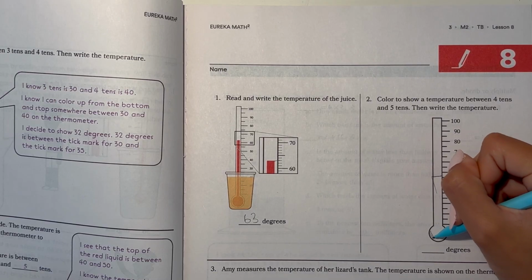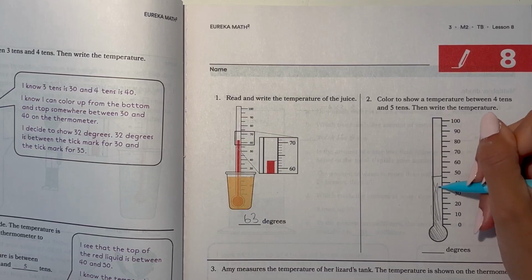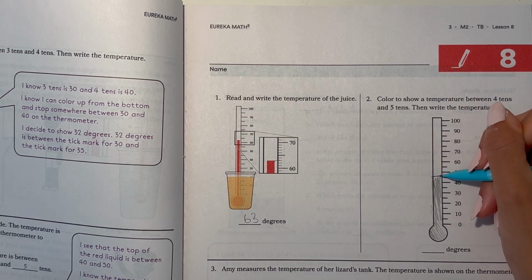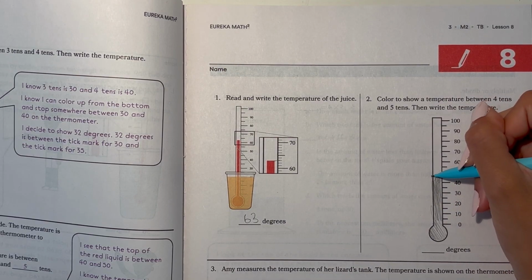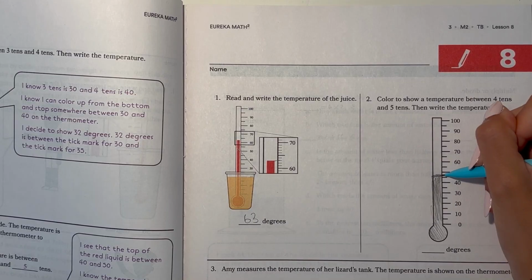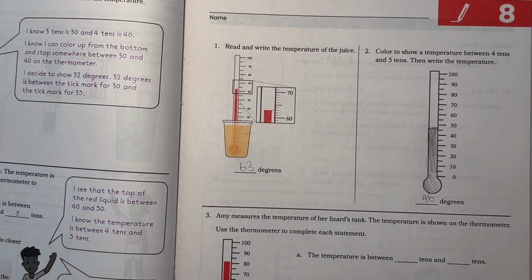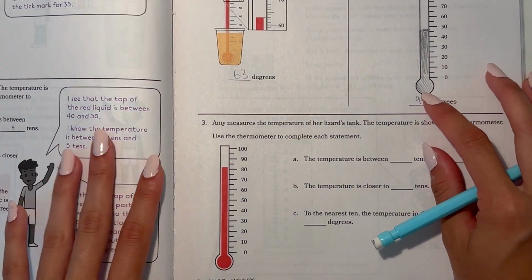We can say 46. So 46 degrees. And you guys could do your own measurement for that too.